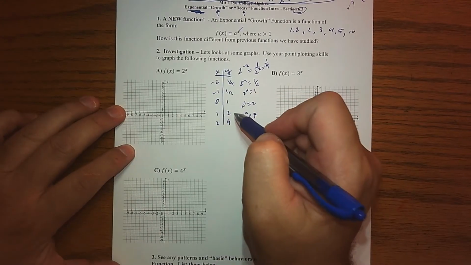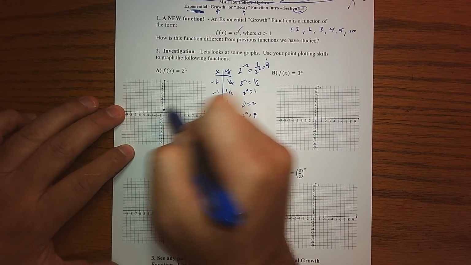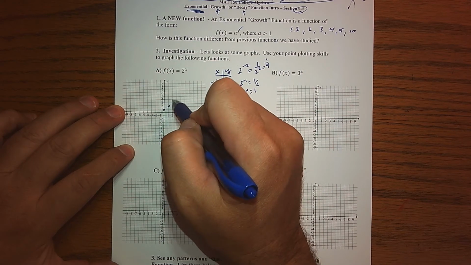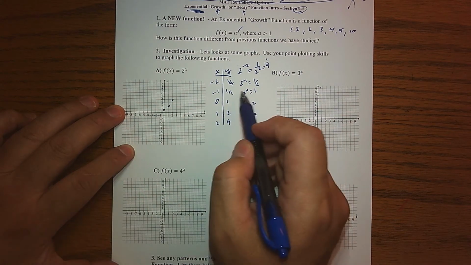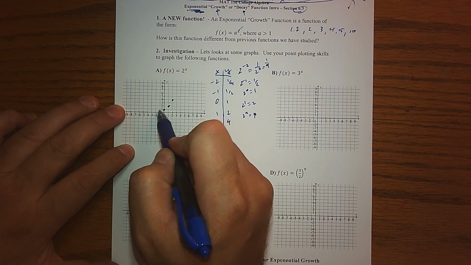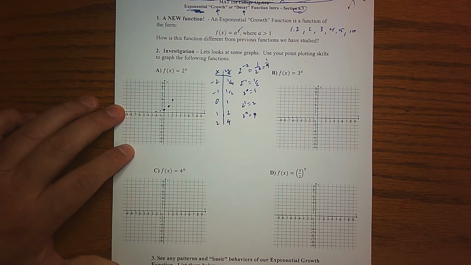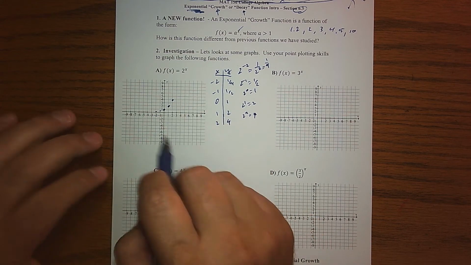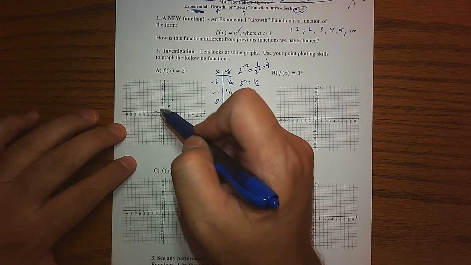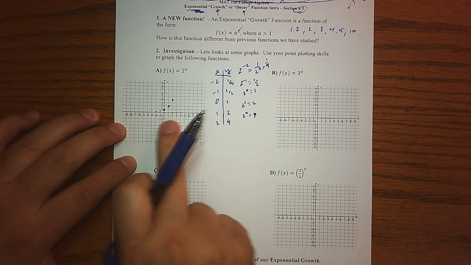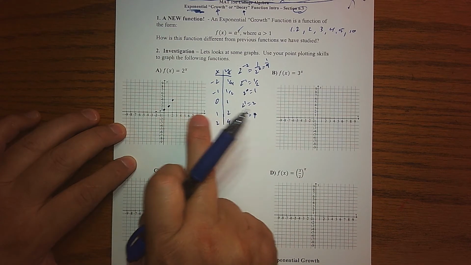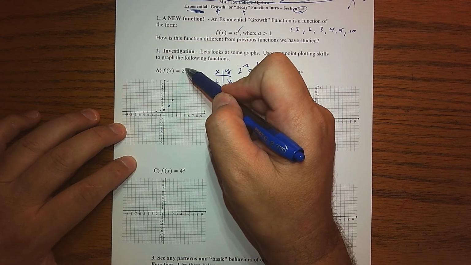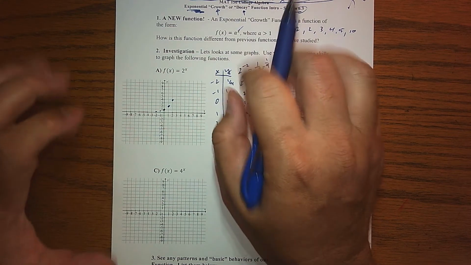So plotting the data, we've got a y-intercept at (0, 1). We've got (1, 2) as a data point, (2, 4) as a data point, and then (-1, 1/2), and then (-2, 1/4). And so there's basically our graph. And if you don't think we have enough information to see what's going on, it looks like what's happening is we go bigger and bigger along the positive x-axis. It looks like our function is starting to simply explode. Exponential growth is what we call that.